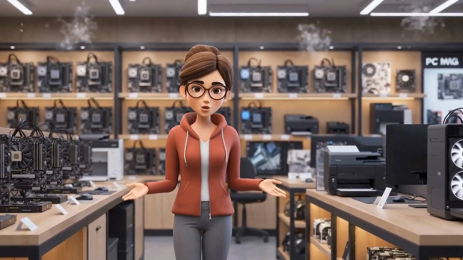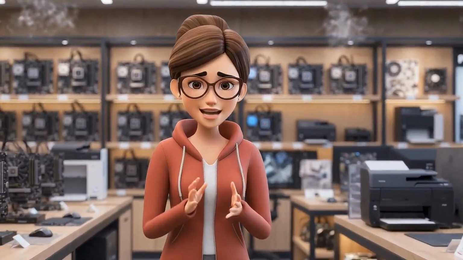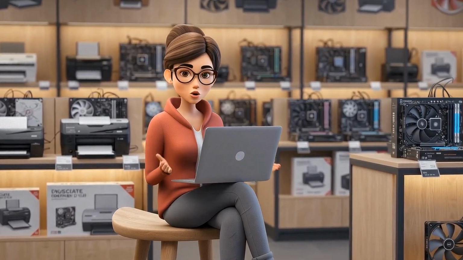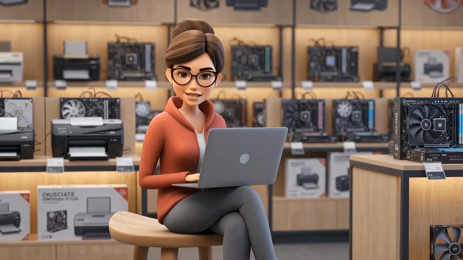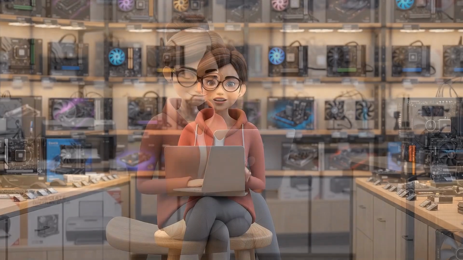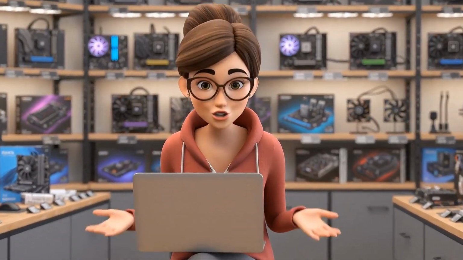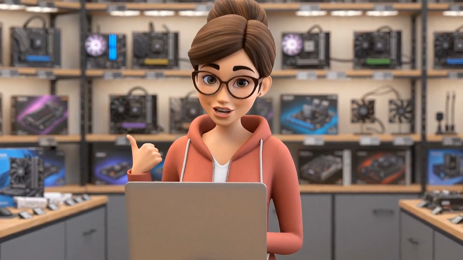I run a custom PC store where every build is tailored to the customer's exact requirements. Managing component selection, compatibility, and order details manually was inefficient and prone to errors. So I built a system that handles customization and tracks everything in a structured way. Here's how I did it.